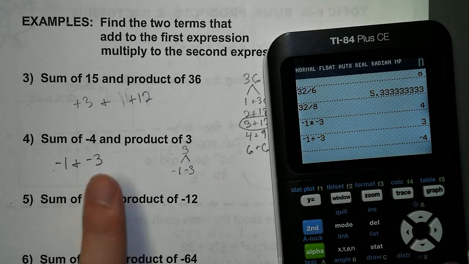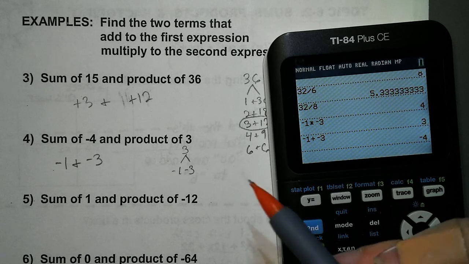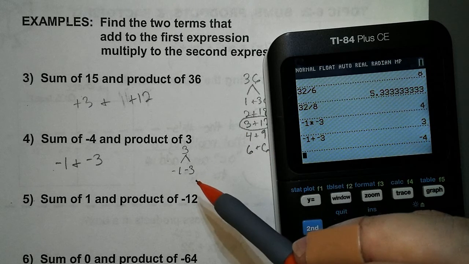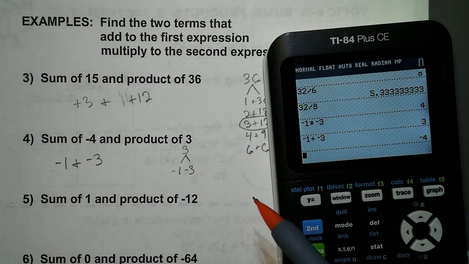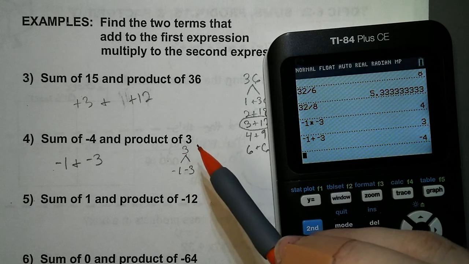So on these, when you have negative mixed in, you can adjust the sign of your factors. You can change it to positive or negative depending on what you need, as long as they still multiply together to get the number up top. All right?